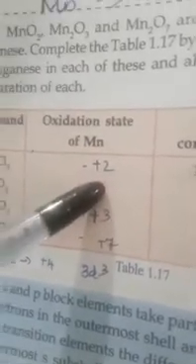How does it happen? See the first one, MnCl2, +2 oxidation state. That means the 4s has 2 electrons. These 2 electrons are released and the remaining is 3d5. Is it clear? It combines with the 2 chlorine atoms. In MnO2, the oxidation state is +4, so 4 electrons have to be lost: 2 electrons from 4s and 2 electrons from 3d.